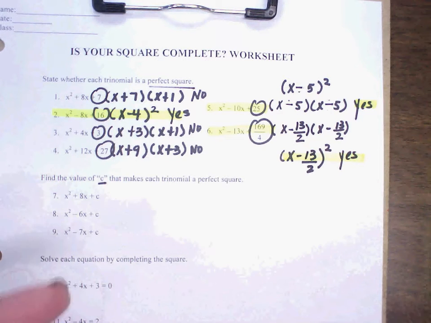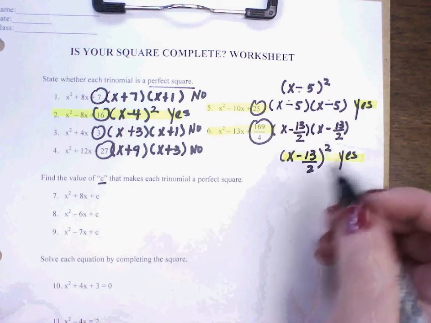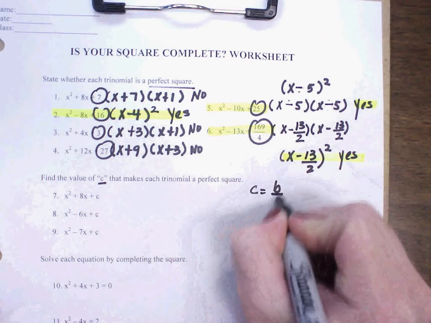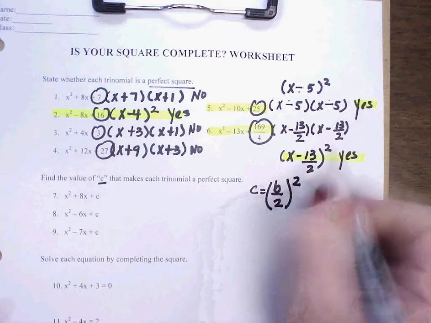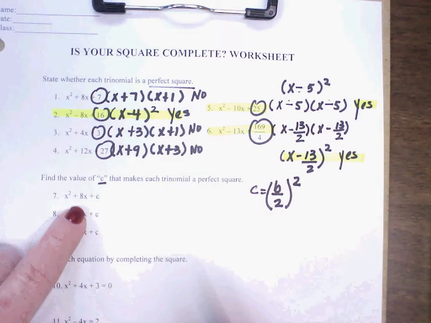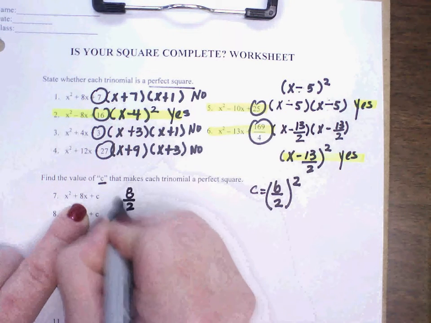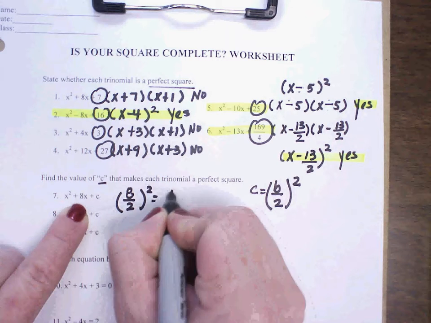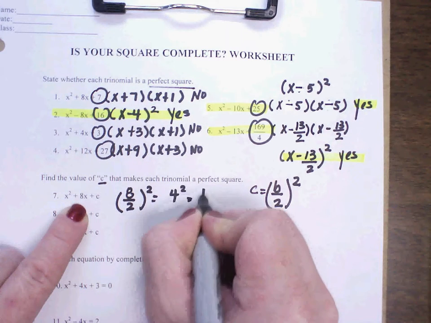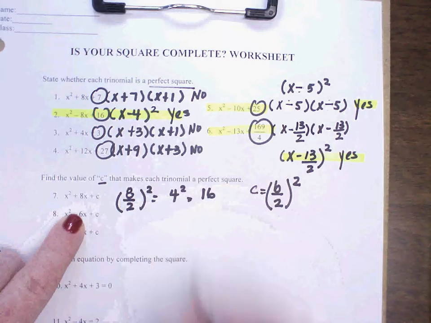Thank you. B divided by 2, and then that's squared, right? So all you got to do to find C is this right here. So that would be 8 divided by 2. That's 4. 4 squared would be 16. So there's my C.